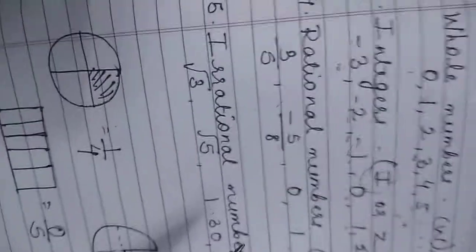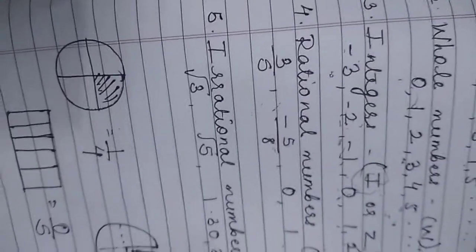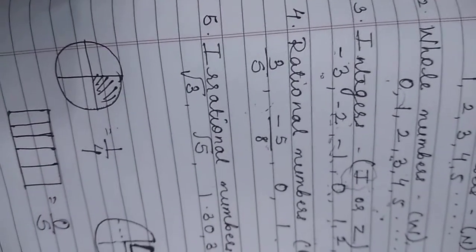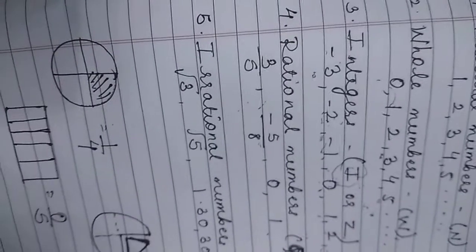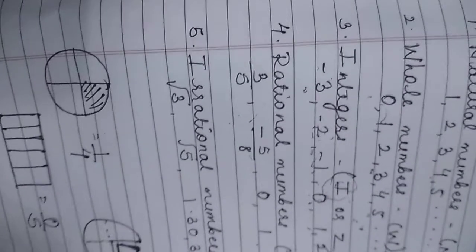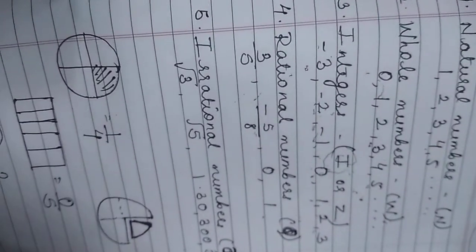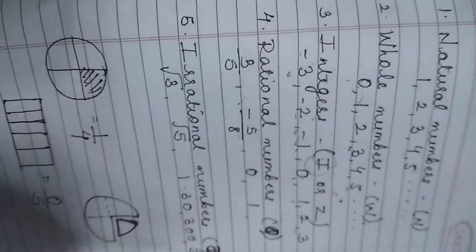So, rational numbers are also expressed as terminating and recurring. Terminating means when the remainder is 0, we cannot divide further. Recurring means when the quotient is repeated.